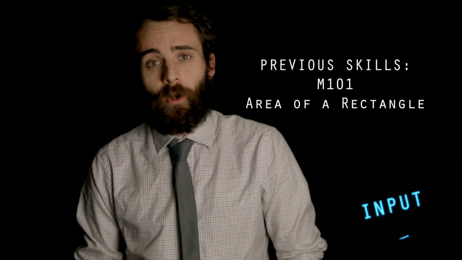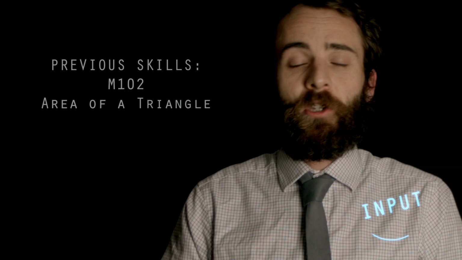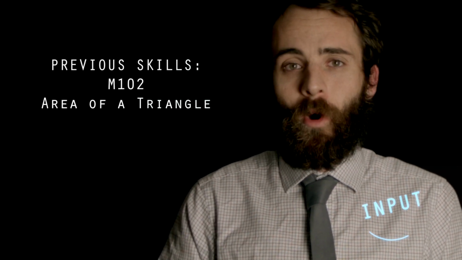Hopefully you're happy with how we measure the area of a 2D shape by this point. If you're not, check out M101 for more details. Hopefully also you can see that even if a shape doesn't exactly fit the rectangular grid we can create, we can move bits around and get clues as to how much space that shape is actually taking up, just like we did with the triangles in M102.